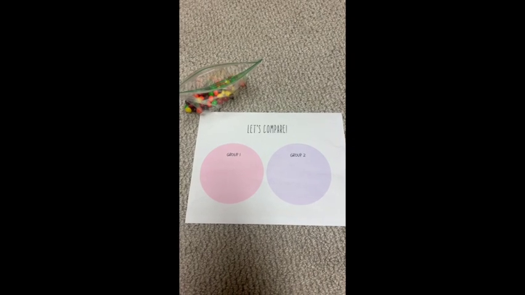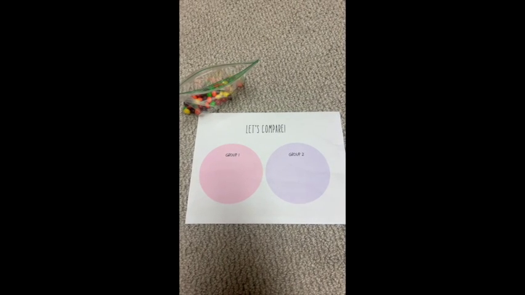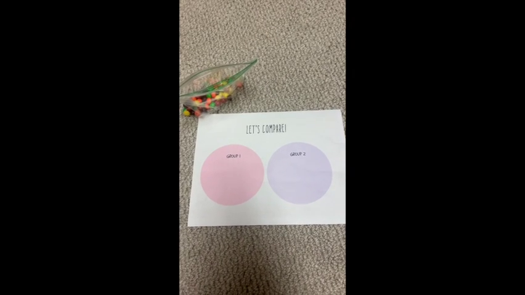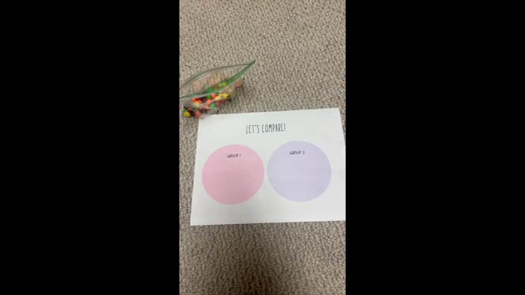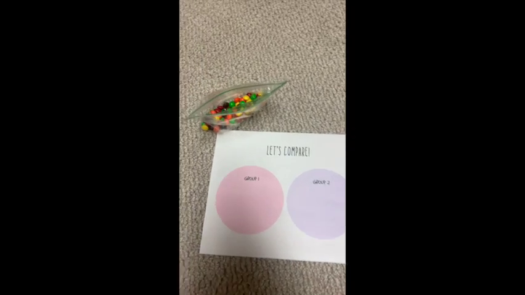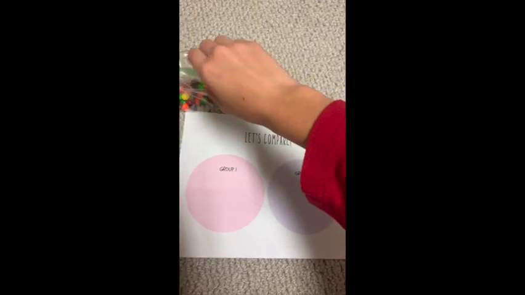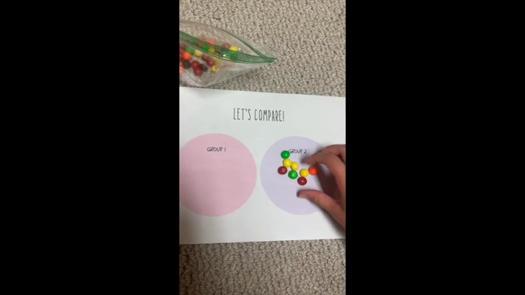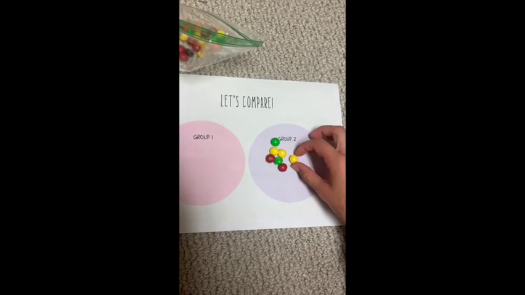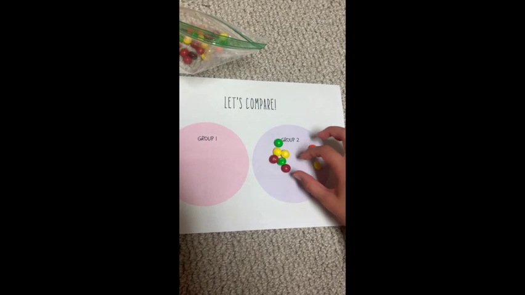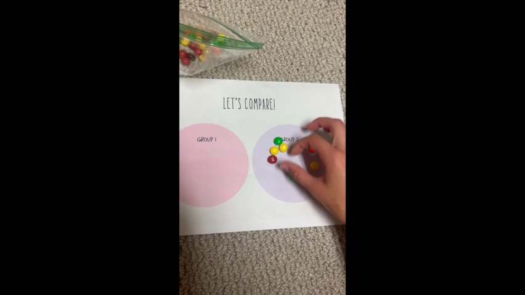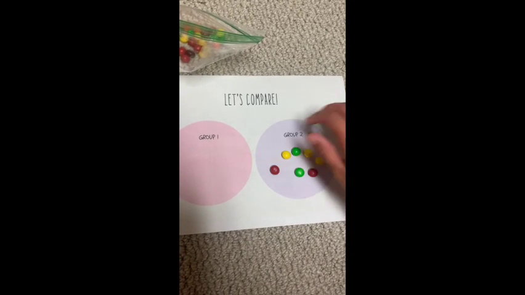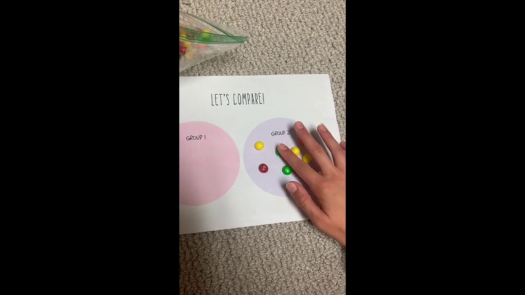So for the next example, you could pose a problem to your students and say, can you guys create 2 groups of Skittles, but I want one of the groups to have more Skittles than the other. So students would have their bag of Skittles, and they could really just play around with the manipulatives in order to create their groups. So I'm just going to grab some randomly and kind of figure out what numbers I want to do. So we have 1, 2, 3, 4, 5, 6, 7, 8. So I have 8 Skittles over here.